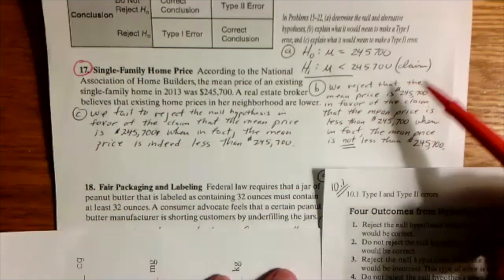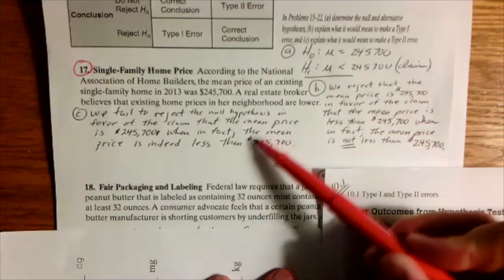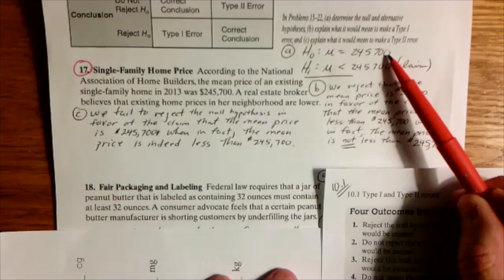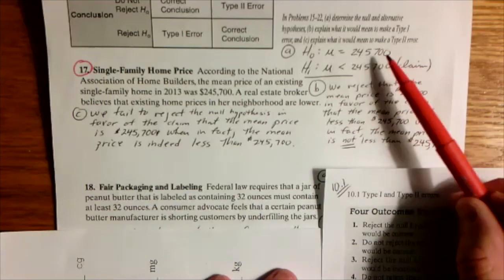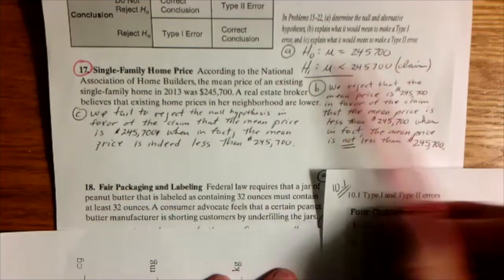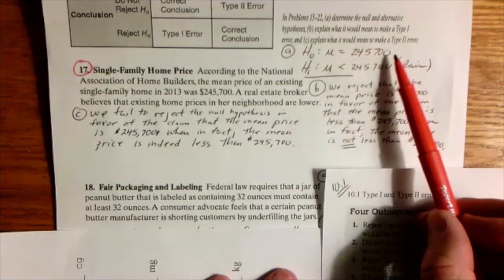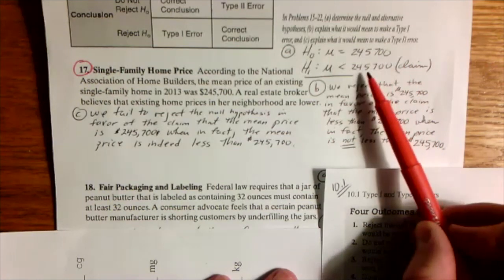And then the type 2 error would be where we fail to reject a false statement. Something's false, we fail to reject it, and therefore we're left with showing evidence for a false statement, which we don't want to do with a lot of frequency. So we would say we fail to reject that the mean is $245,700 when in fact the mean is less than 245,700.